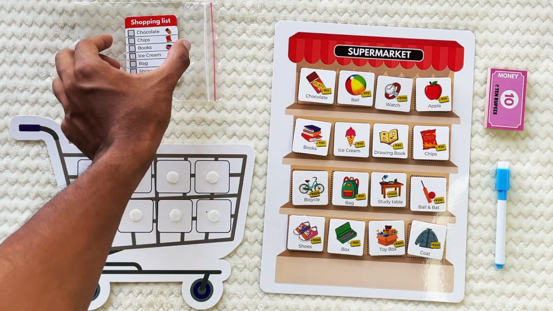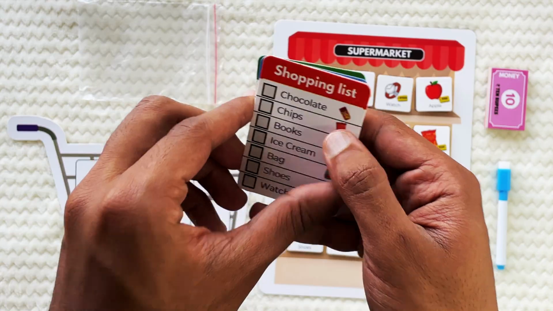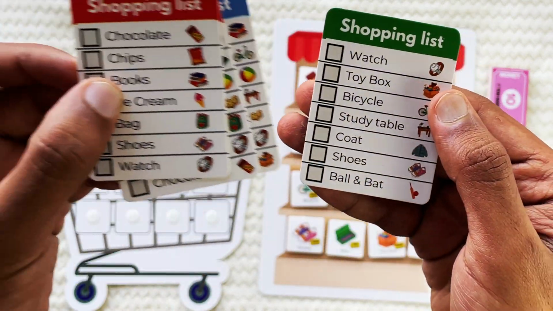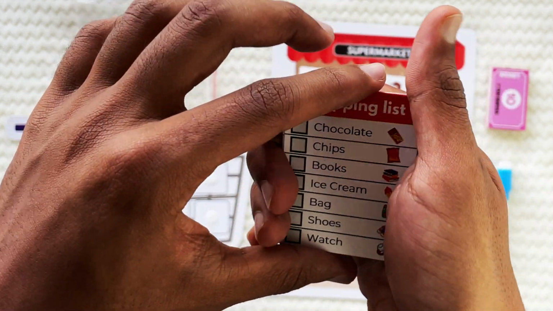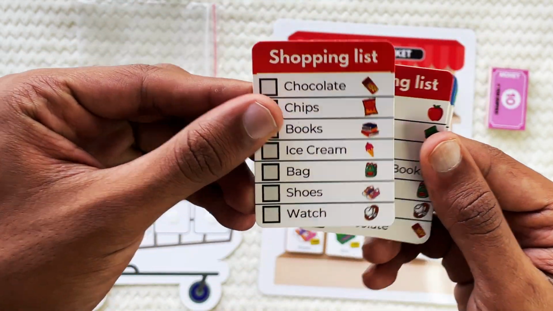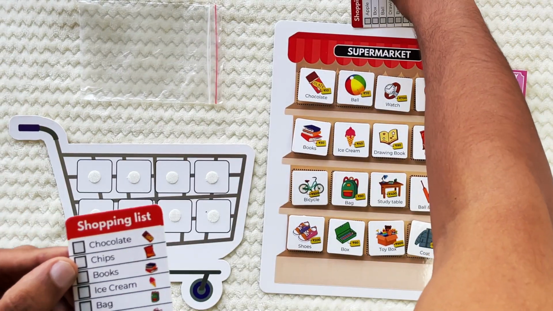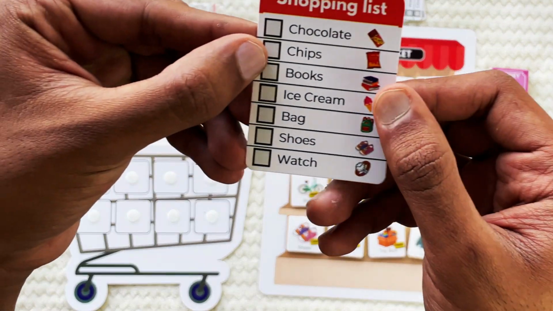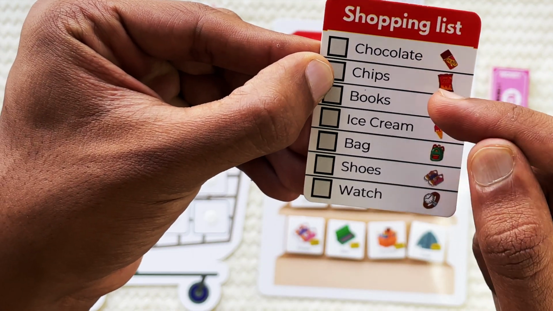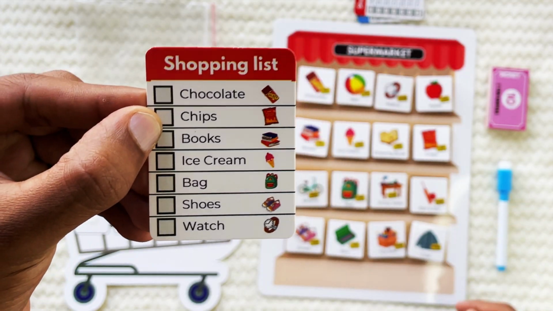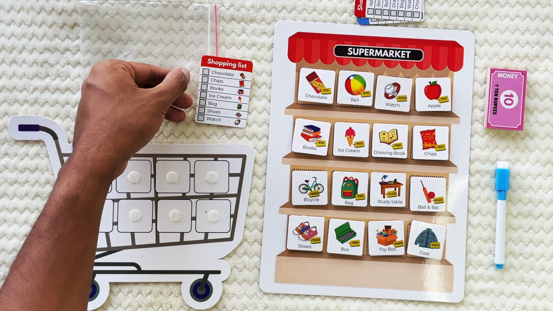Step 3. Selecting the shopping list. Once all the items are arranged, it's time to pick a shopping list. Out of the 4 shopping lists, we'll choose one for this demonstration. Here is the shopping list, and it includes items like chocolate, chips, books, ice cream, bag, shoes, and a watch. Let's use this list for our shopping activity.